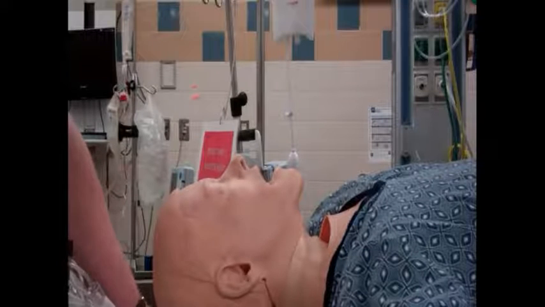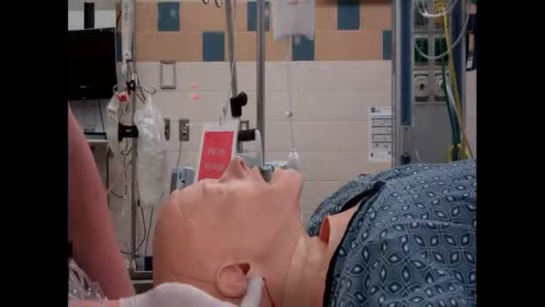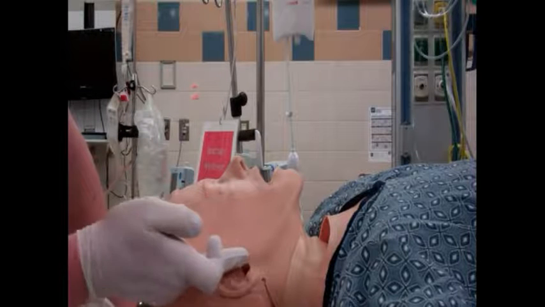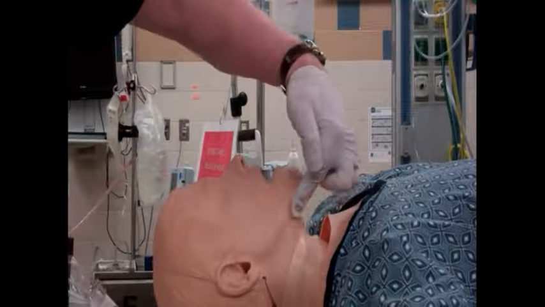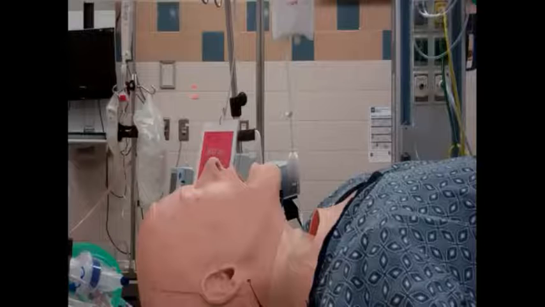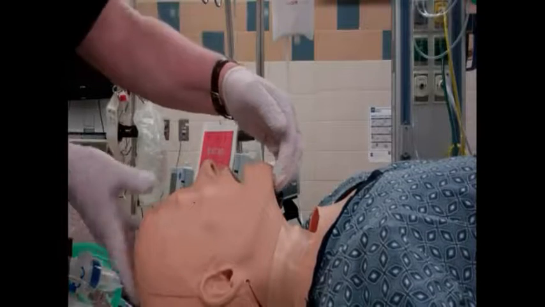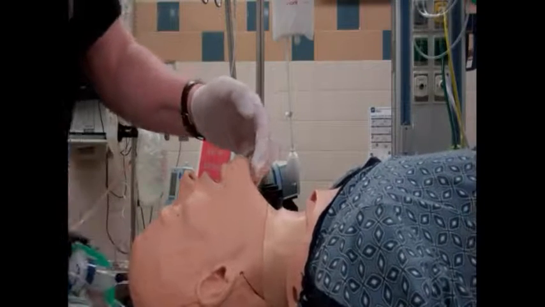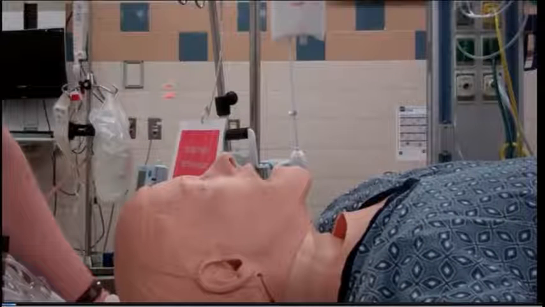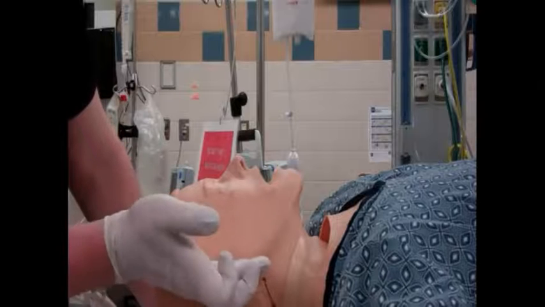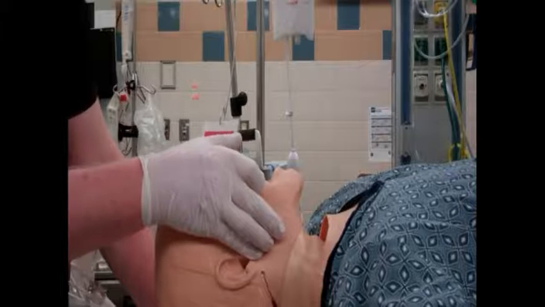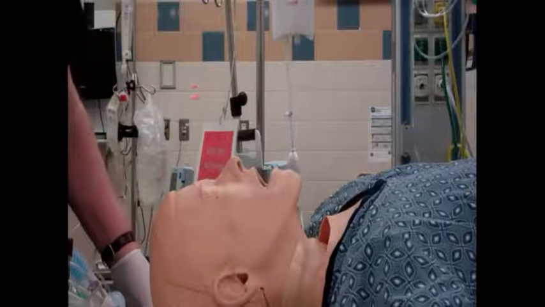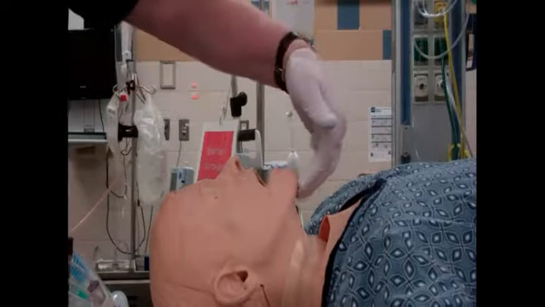So again, we have the angle of the mandible and the earlobe. We have the vertical ramus of the mandible and the horizontal ramus of the mandible demonstrated here. Perform a simultaneous chin lift and head extension, but of course only if it's safe to do so. If it's not safe to extend the head, keep the head and neck in a neutral position. Carefully place the ring and little fingers of the right hand on the vertical ramus of the mandible directly above the earlobe. In the majority of our patients, it will be perfectly safe to extend the head on the neck.